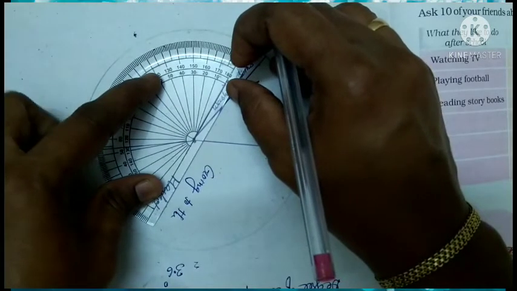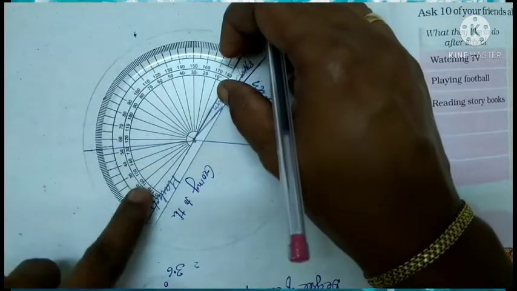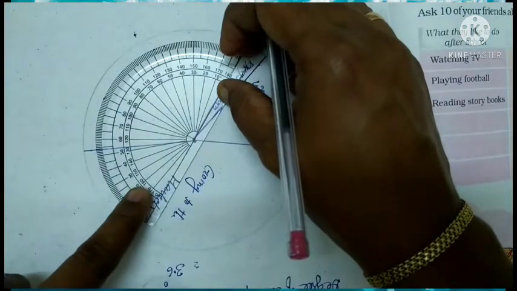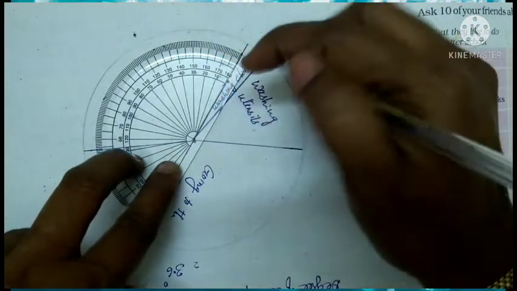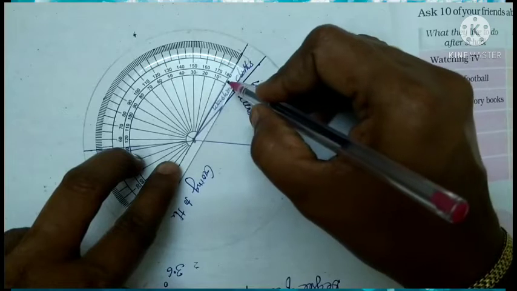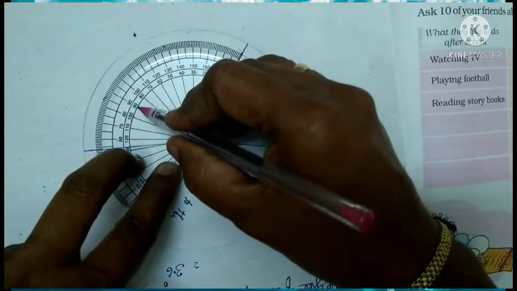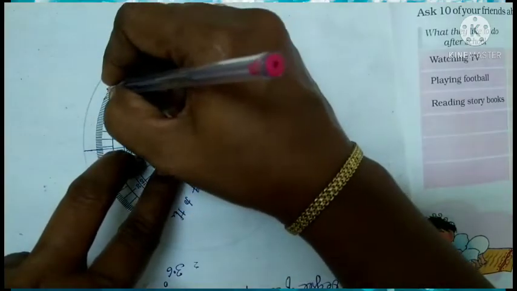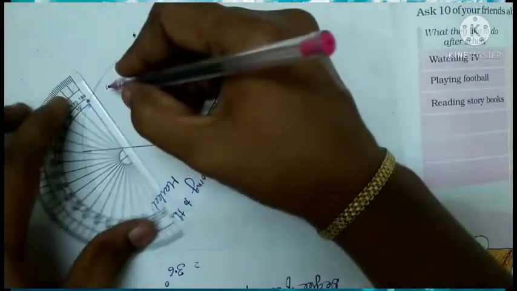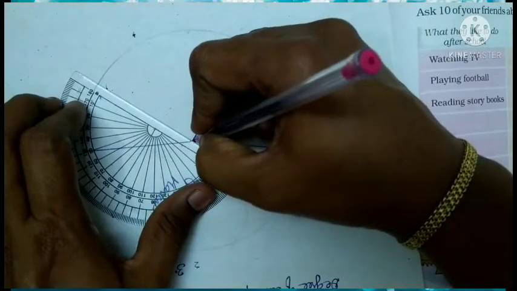And then what is the fourth one? Making and serving food, that is 90 degree. So starting with the 0, 0, 10, 20, 30, 40, 50, 60, 70, 80, 90. So that is, we have to put it here.